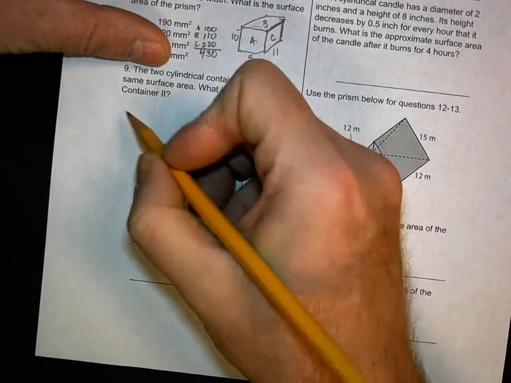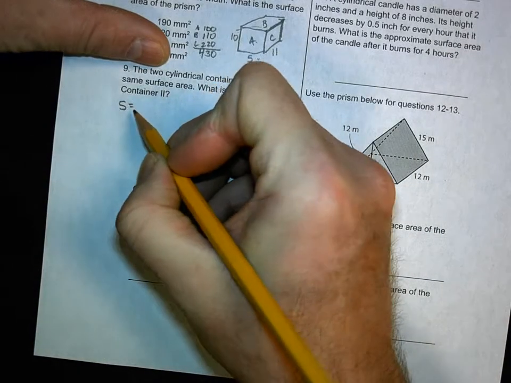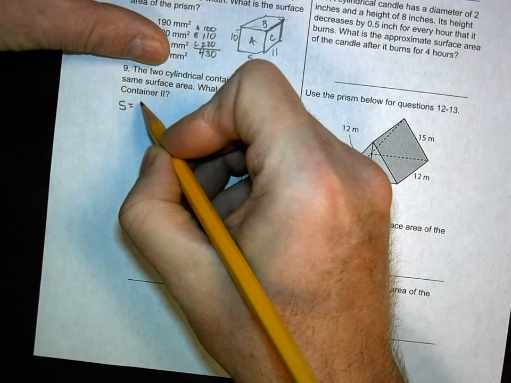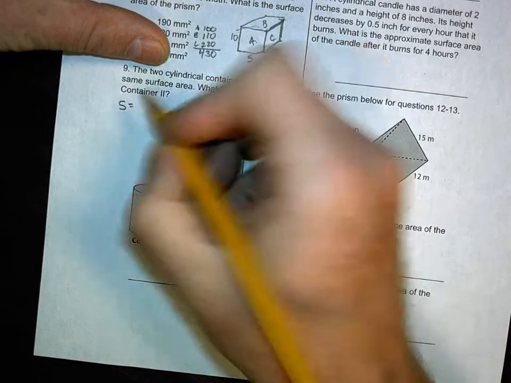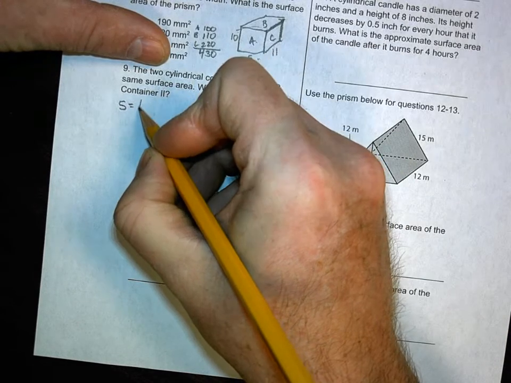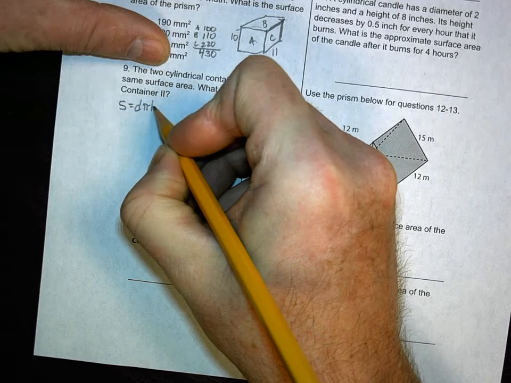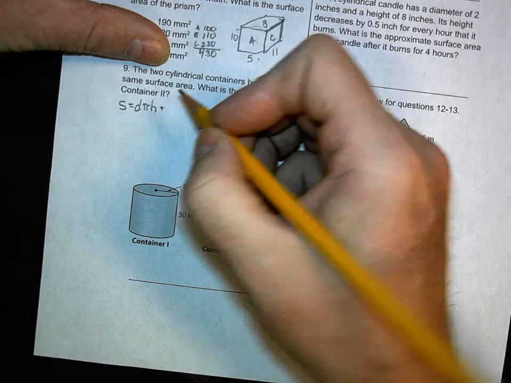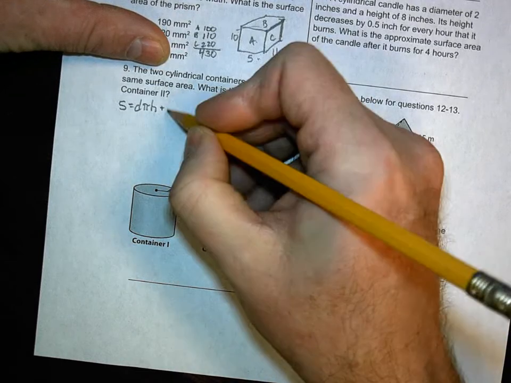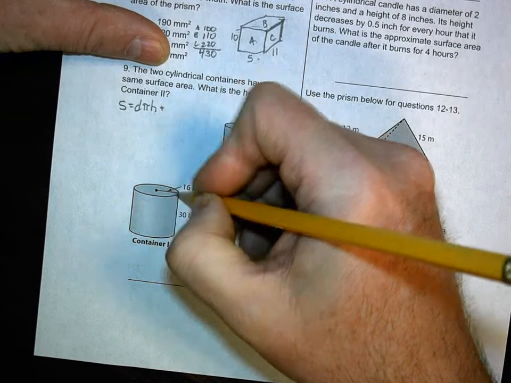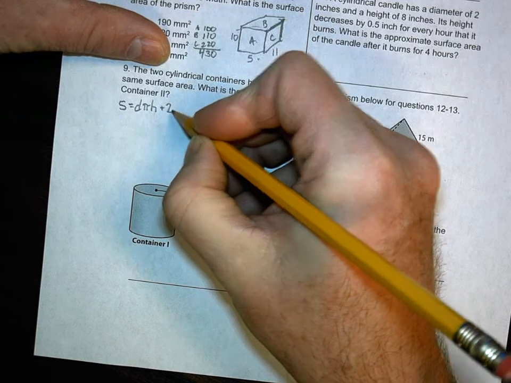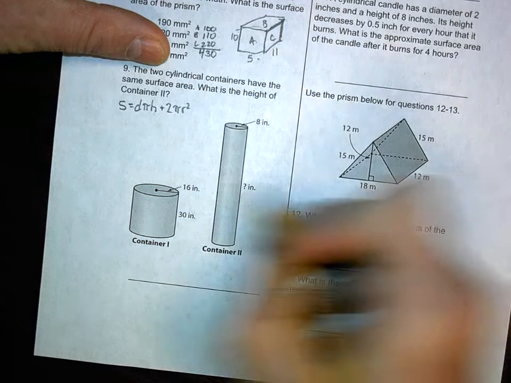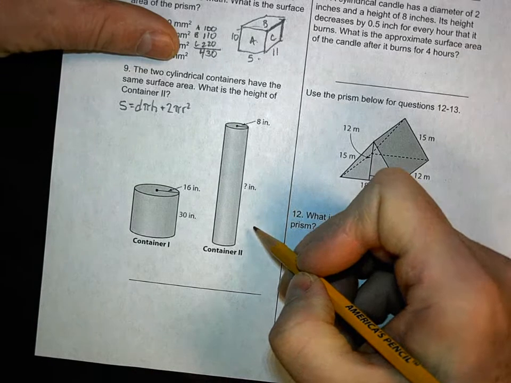So S says 2 pi r h, or if I'm a little lazy, I can just say d pi h, plus the area of a circle, which is pi r squared, but there are 2 of them, so 2 times pi r squared. Well, in this case, they're both going to be equal to each other, right?